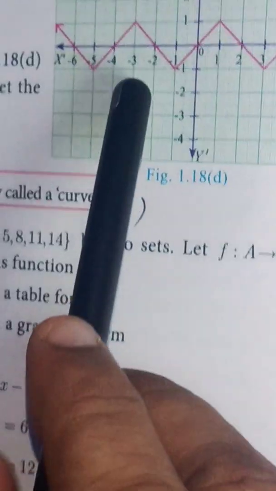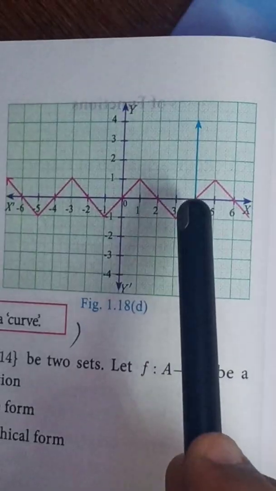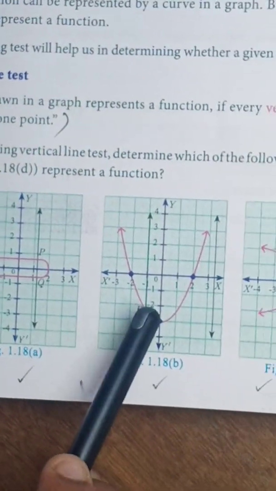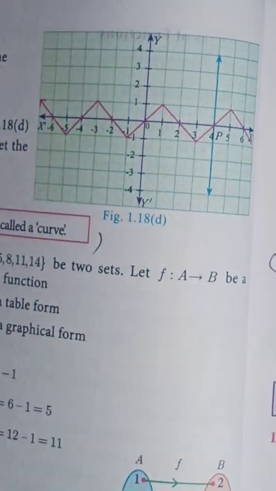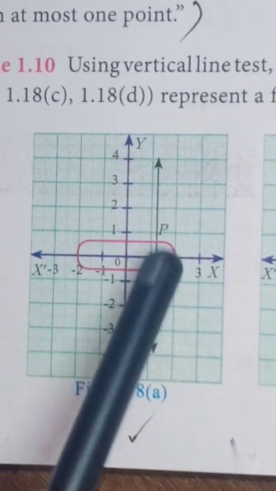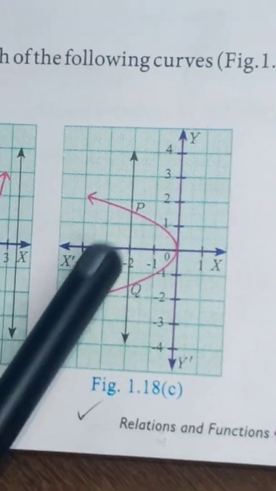And the fourth one, it is a graph. This vertical line intersects the graph at only 1 point. So it represents a function. So out of these 4 diagrams, the second diagram is a function and the fourth diagram represents a function. The first diagram does not represent a function because the line intersects at 2 points. The third graph is also not a function because the vertical line intersects the graph at how many points? 2 points. So here is the answer.